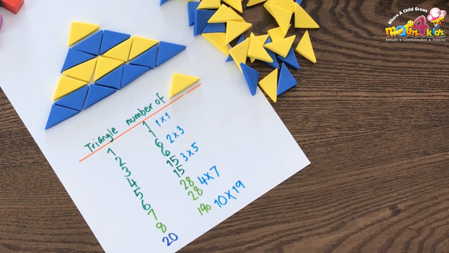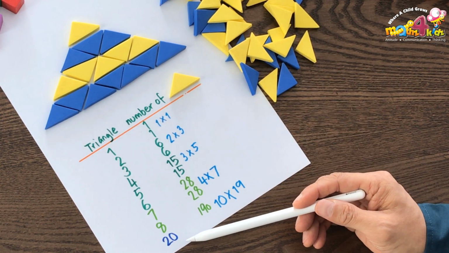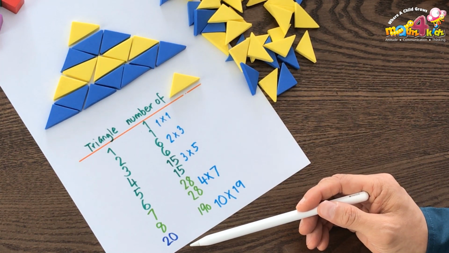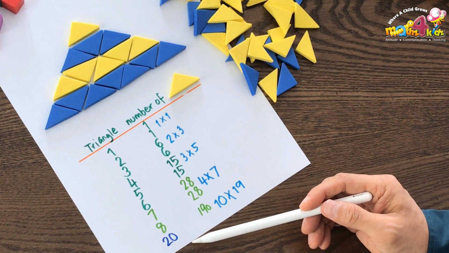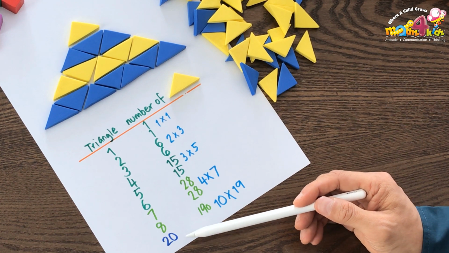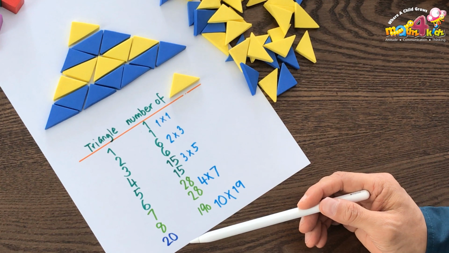If you find today's problem easy, you can challenge yourself. Perhaps you can ask, how many yellow triangles are there in triangle 2020? Do you think you can figure that out? Or how about triangle M, where M can be any whole number? If you find today's problem easy, you can challenge yourself in those ways.